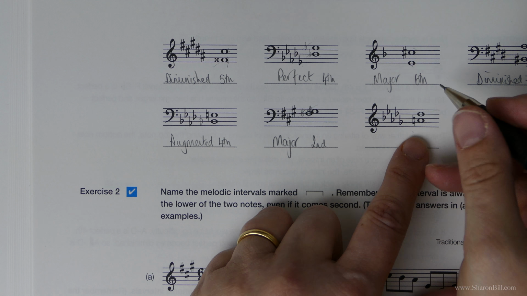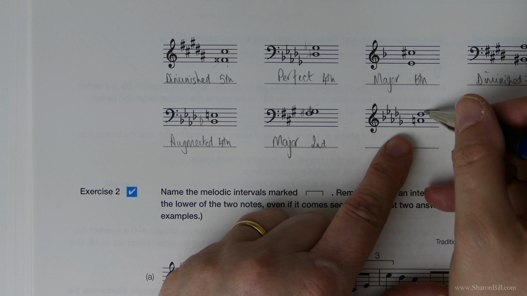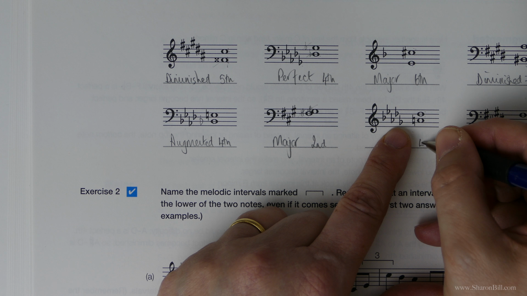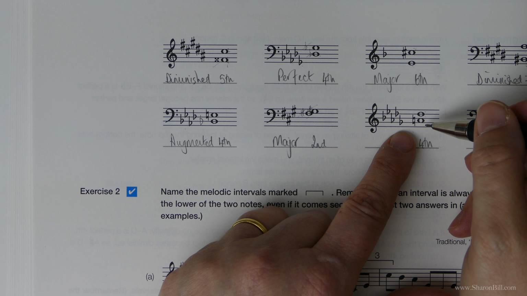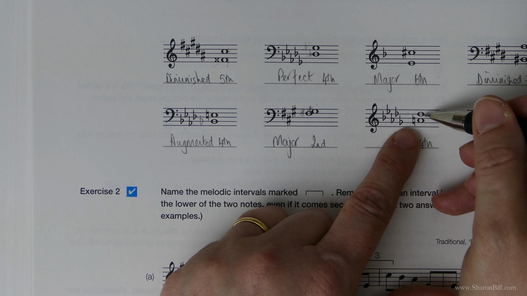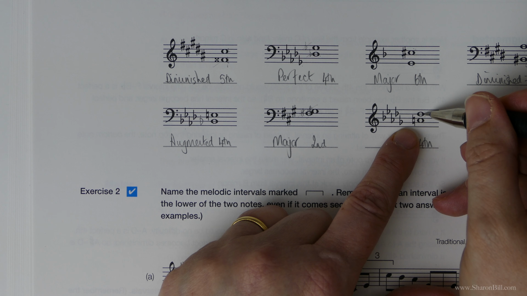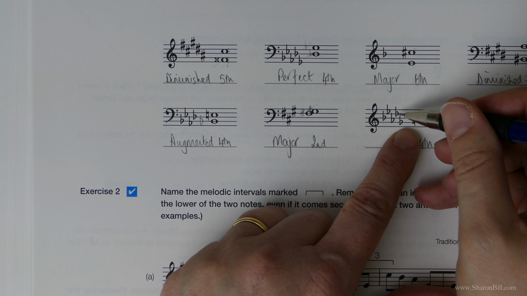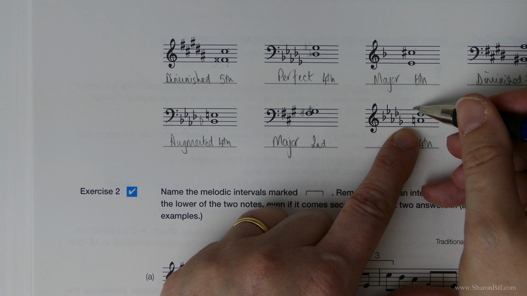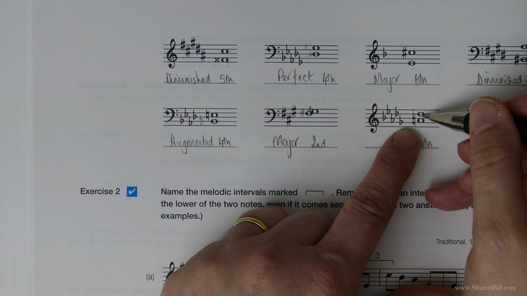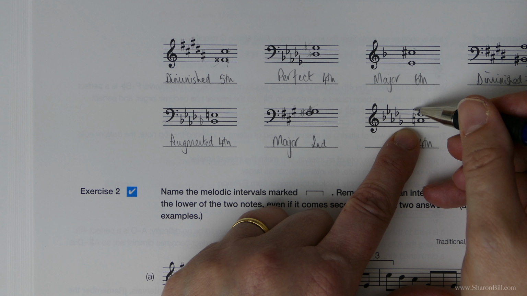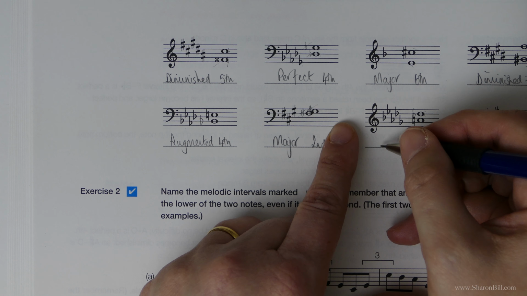Let's have another go here. So 1, 3, 4, we've got a 4th. So let's think about this. A natural to D natural would be perfect. However, because of the key signature, that's a D flat. And so we've made it smaller. And so a perfect interval made smaller by this flat is diminished.